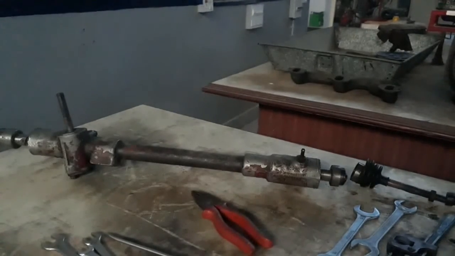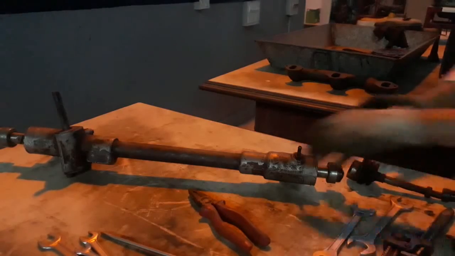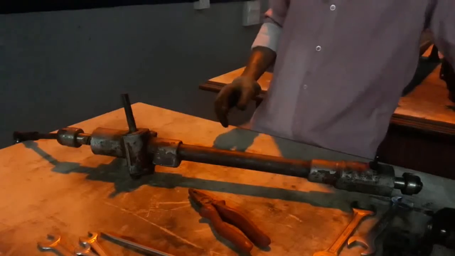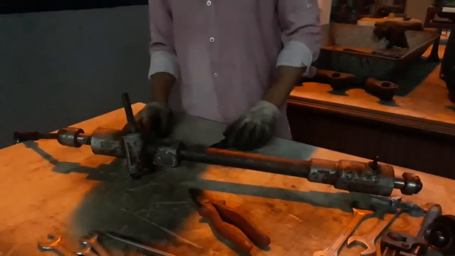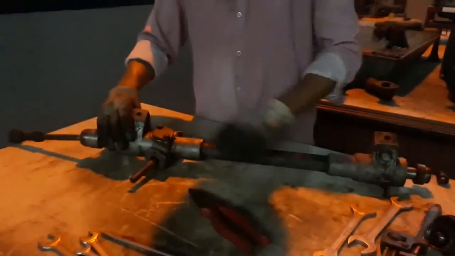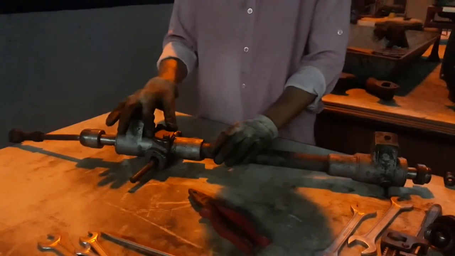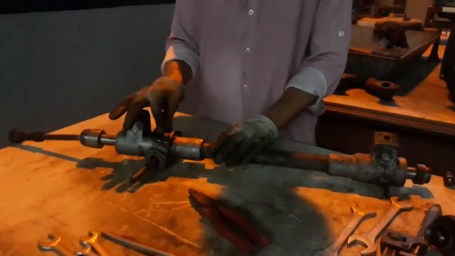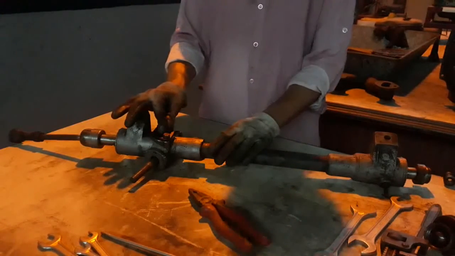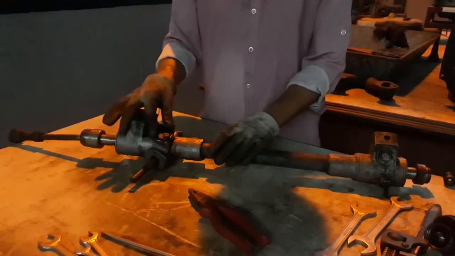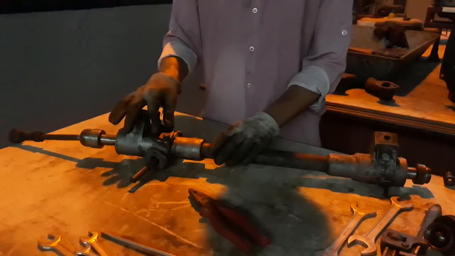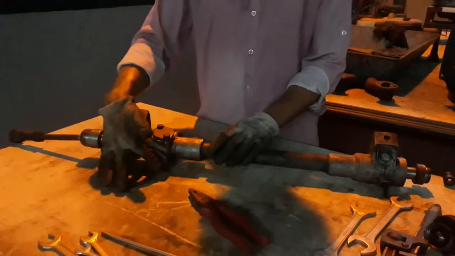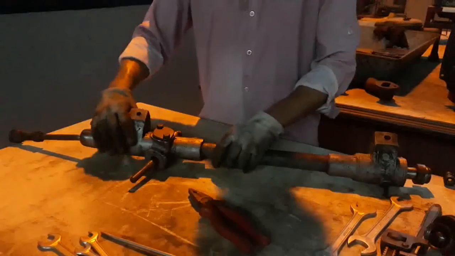Now I open it. So this is the pinion. There are some nuts, some damping nuts here. This is called the damping, which is pressurized to keep the rack and pinion in proper mesh. Okay, so you can open it also.